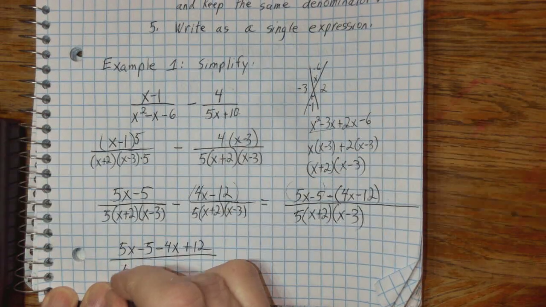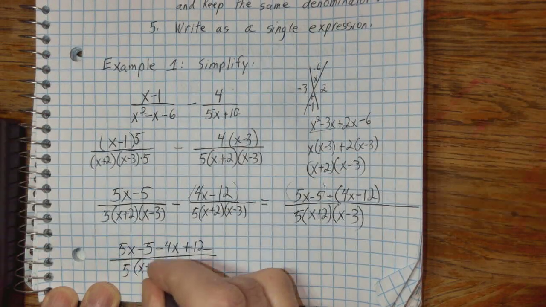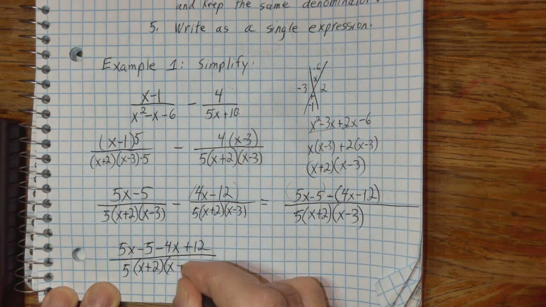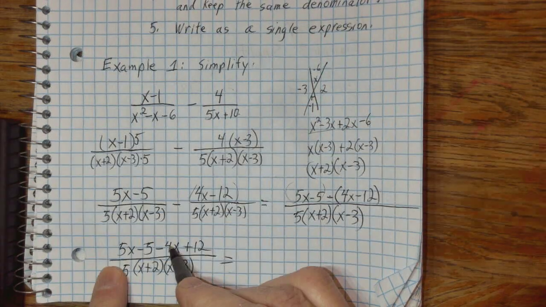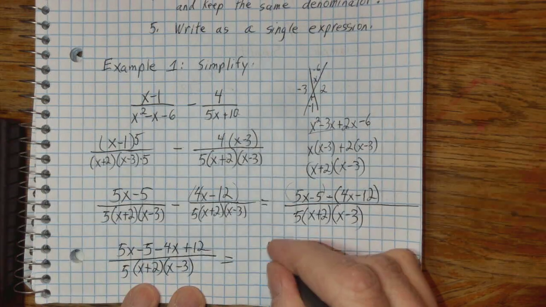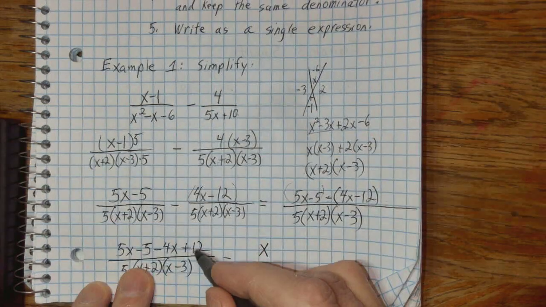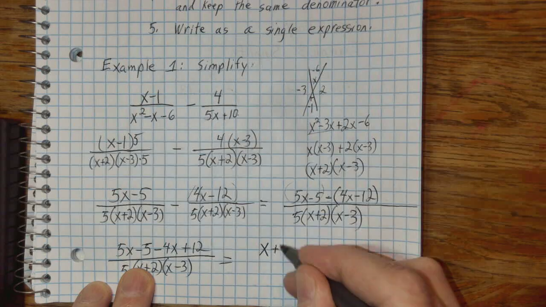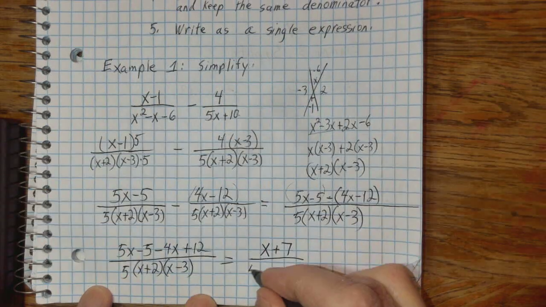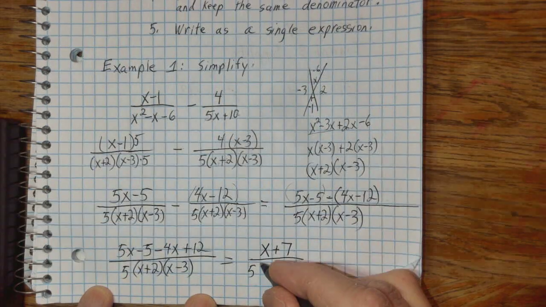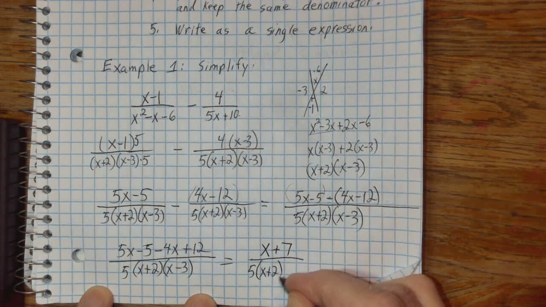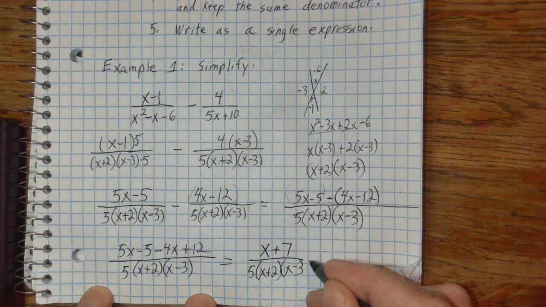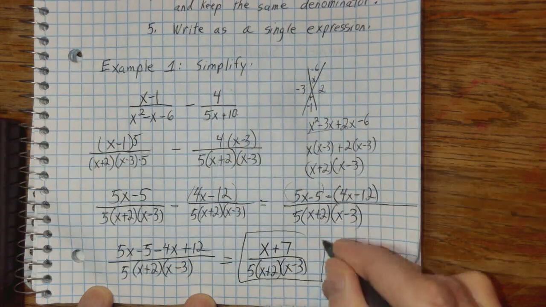And then our denominator, 5 times x plus 2 times x minus 3. 5x minus 4x is 1x. Negative 5 plus 12 is positive 7. And there's my final answer. x plus 7 is the numerator. 5 times x plus 2 times x minus 3 is the denominator.